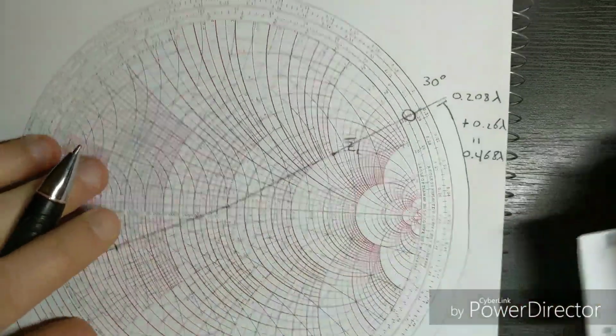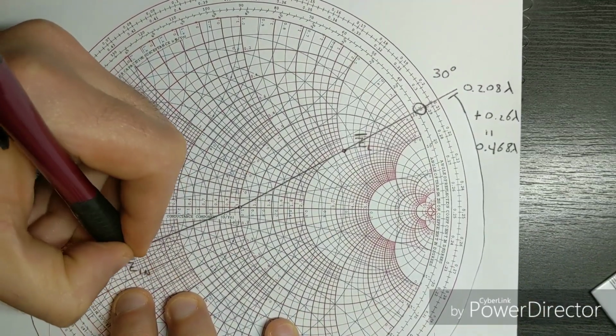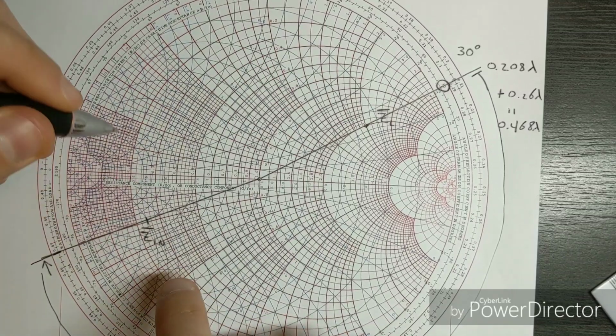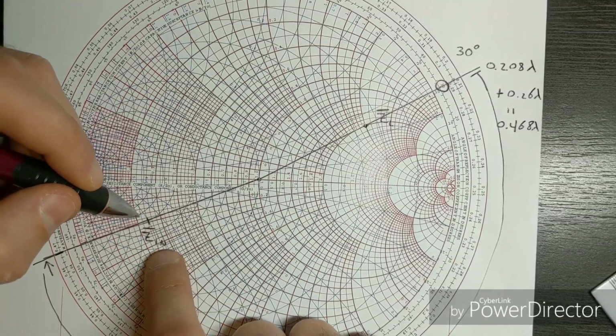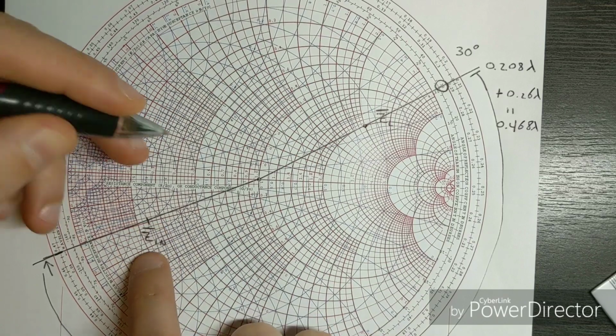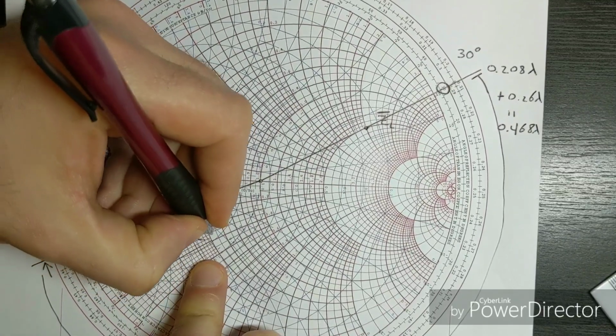So here's where we have our normalized impedance Z in. We read the values, and approximately 0.24 is the real part.